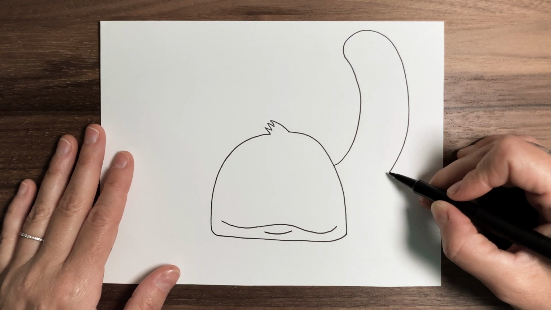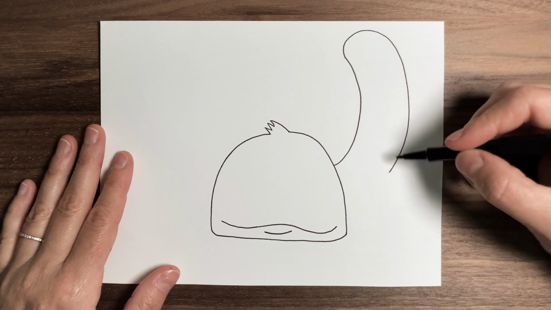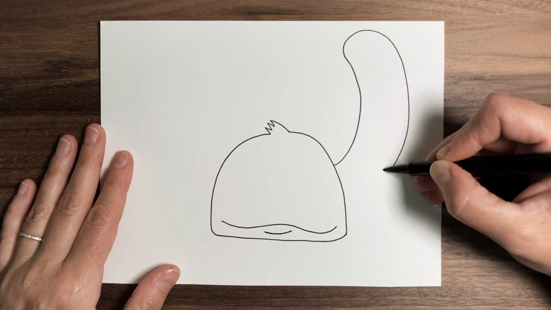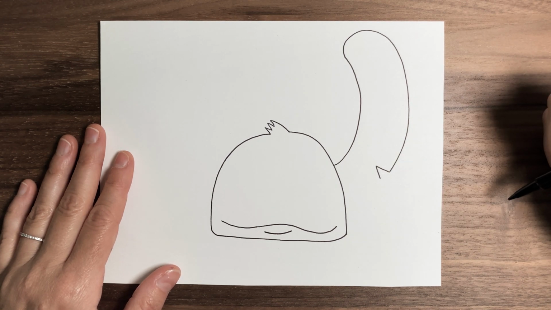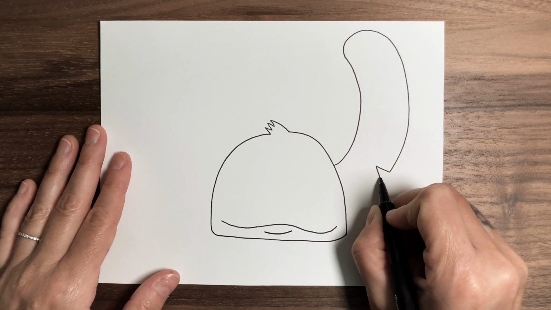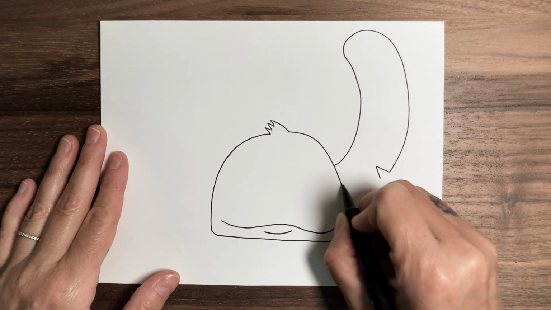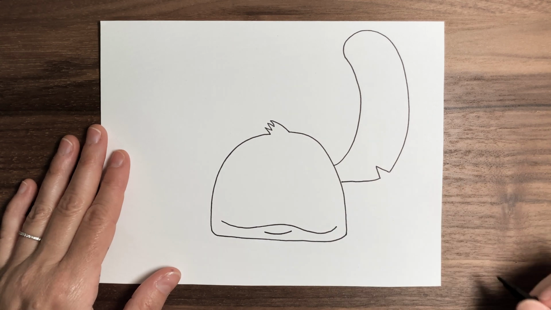Now I stopped here because he actually has a little cut out of his ear. So for that, we're just gonna do a V shape. Okay, and then from there you can just connect this line back into another curved line until you touch the side of his face like that, okay?